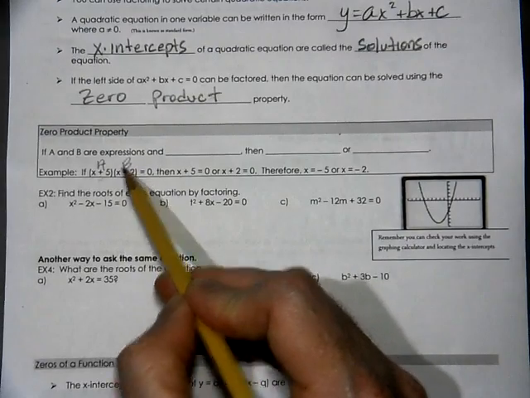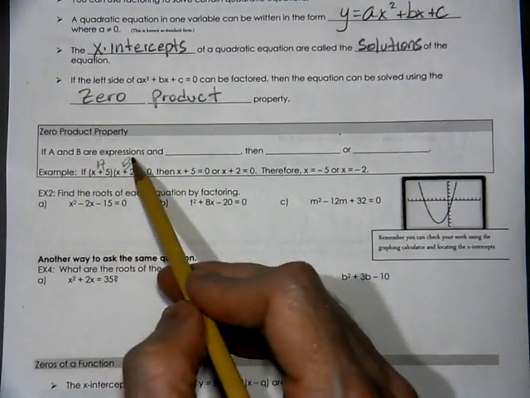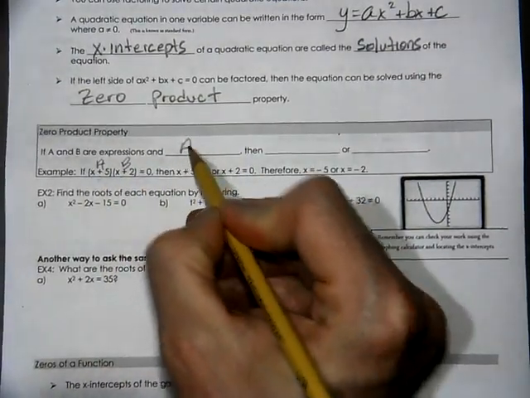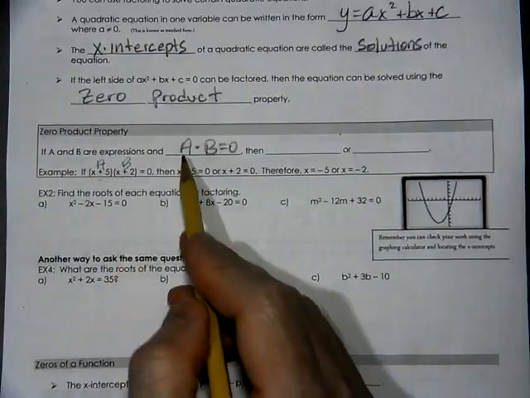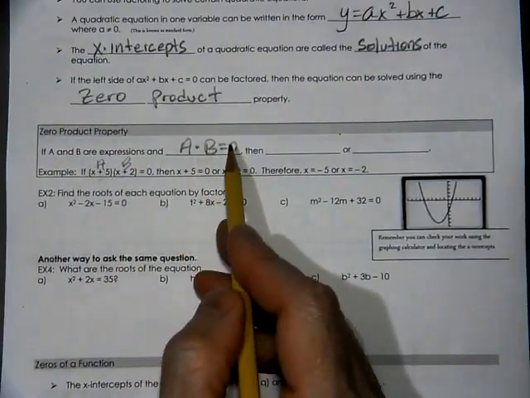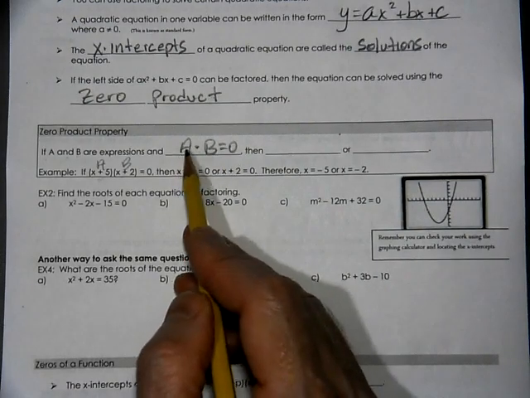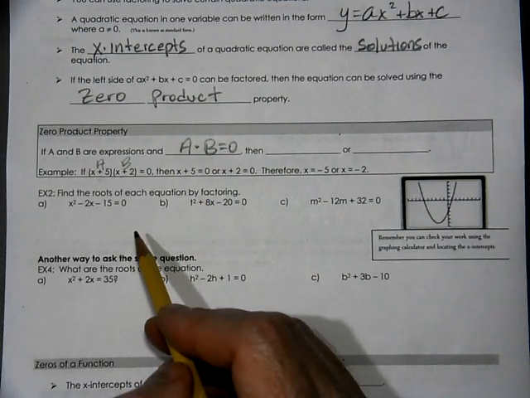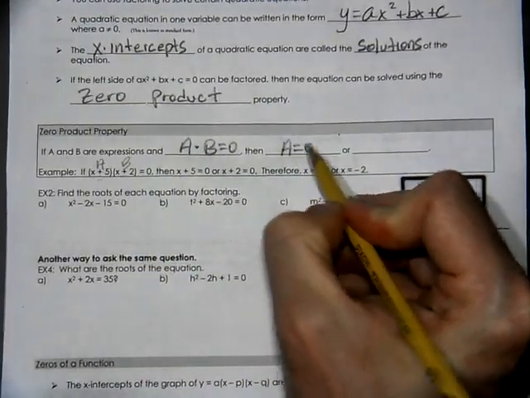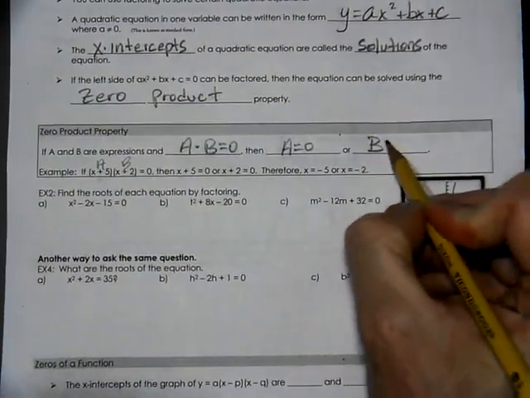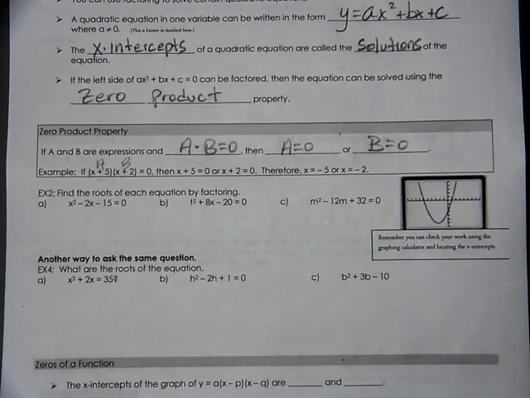If A and B are expressions, and A times B equals 0, so you're thinking about two numbers that multiply to be 0, what do you know about those two numbers? One of them has to be 0. Either A is 0 or B is 0.